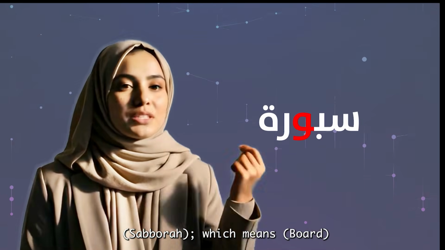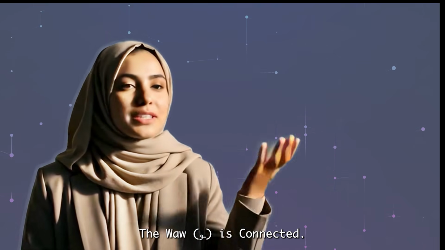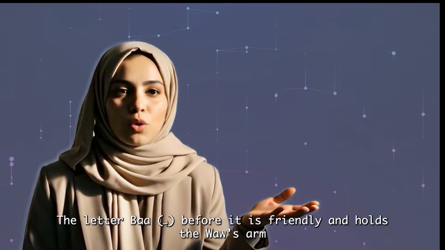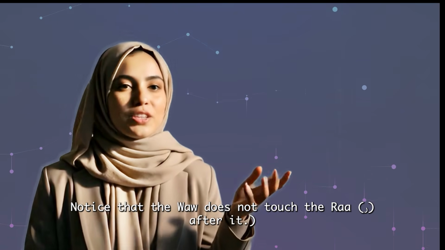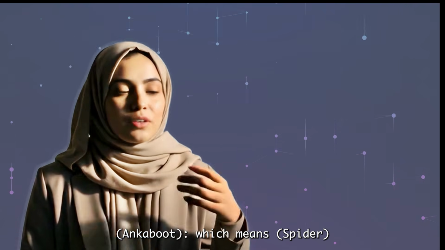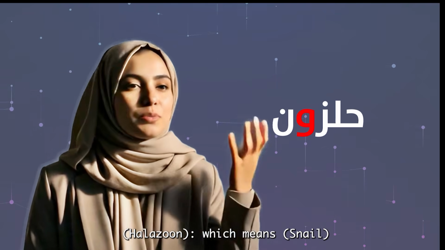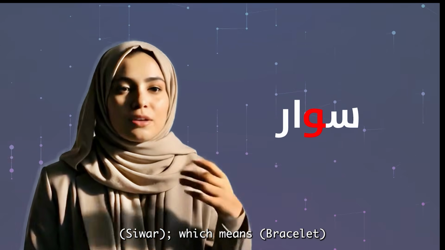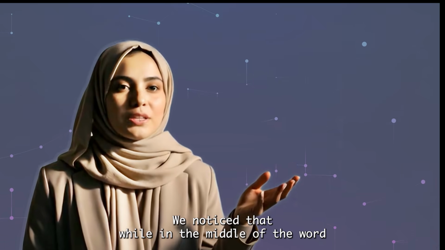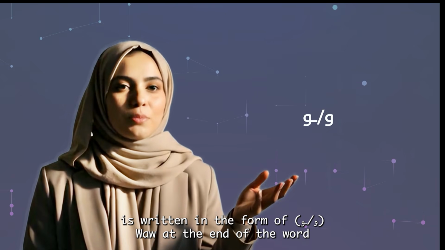سبورة, which means board. The Waw is connected. The letter Ba before it is friendly and holds the Waw's arm. Notice that the Waw doesn't touch the Ra after it. عنكبوت, which means spider. حلزون, which means snail. سوار, which means bracelet.